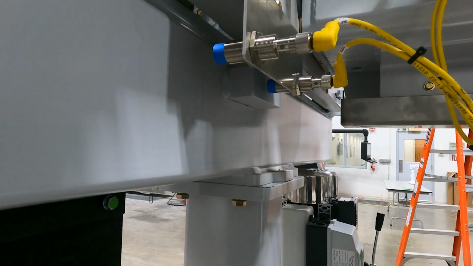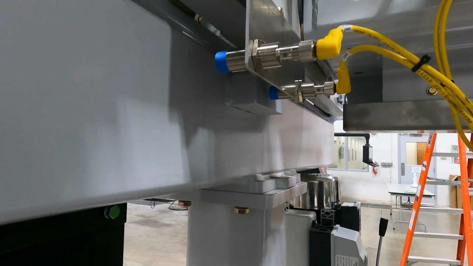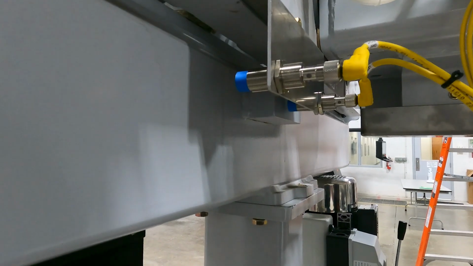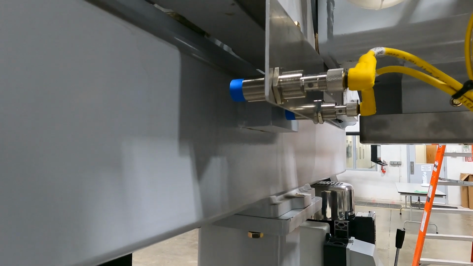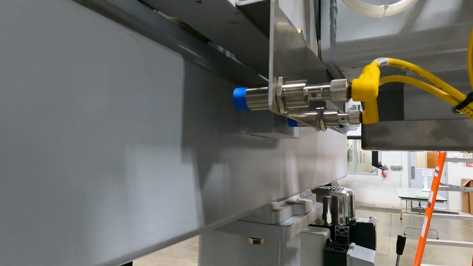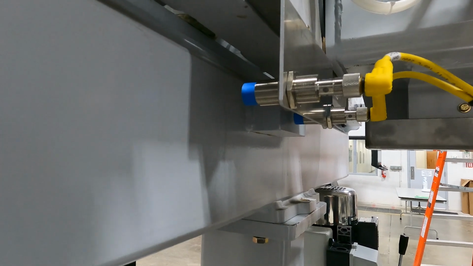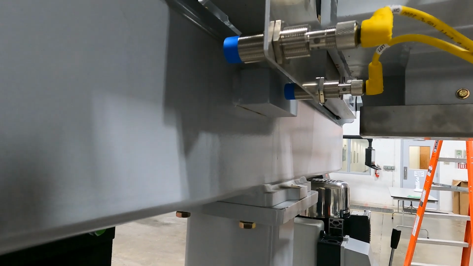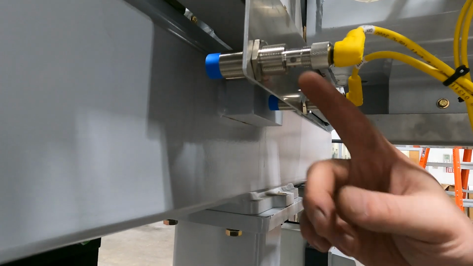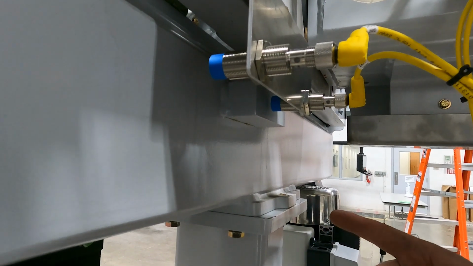If it's on your X or Z-axis, those are up on your cross travel. Your X would be on each side of the cross travel, and your Z-axis would be on top of the cross travel. That's reading your Z-axis going up and down. So you can see we do not have any lights on either prox here.